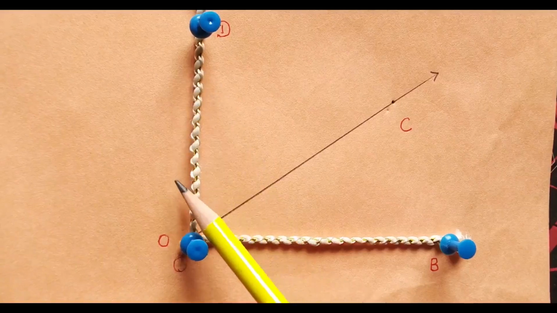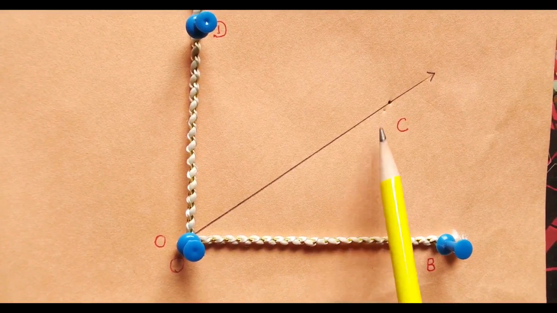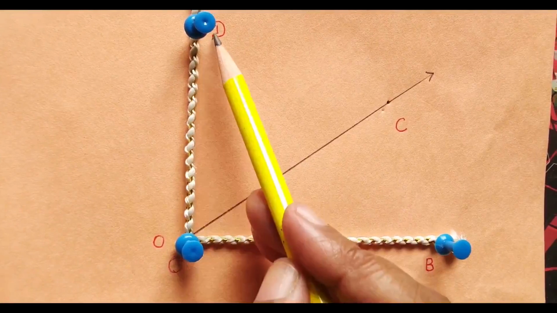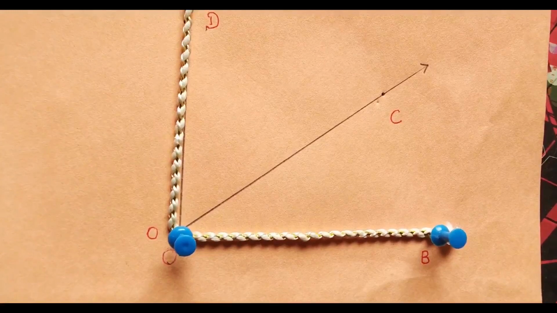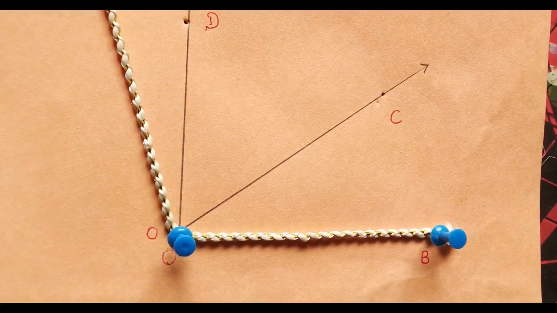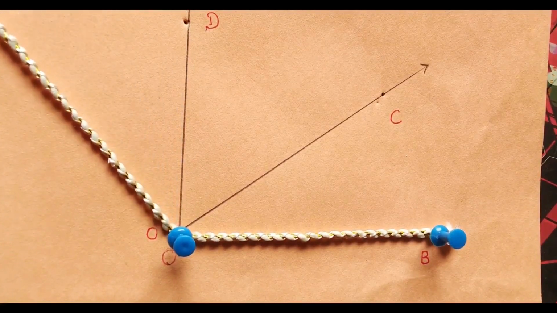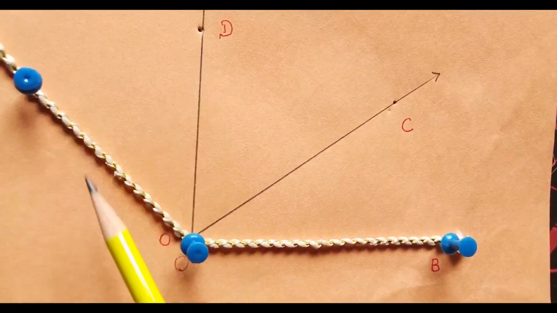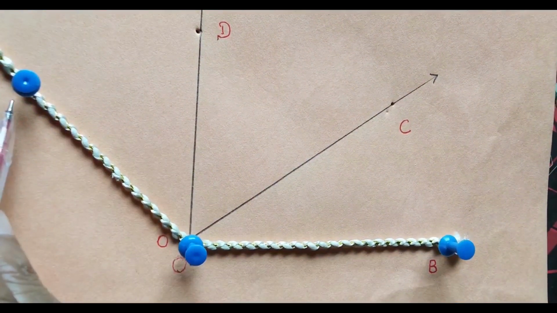Now let's trace this angle using a pencil. Now when this arm is upright, the angle between the 2 arms is called a right angle. Its measure is 90 degree. So we see that an acute angle is an angle whose measure is less than 90 degree. Let us name this point as D and trace the ray OD. As we move ahead, the angle becomes bigger than 90 degree. An angle whose measure is bigger than 90 degree is called an obtuse angle. So here we have an obtuse angle. We can see that the measure of this angle is more than a right angle.